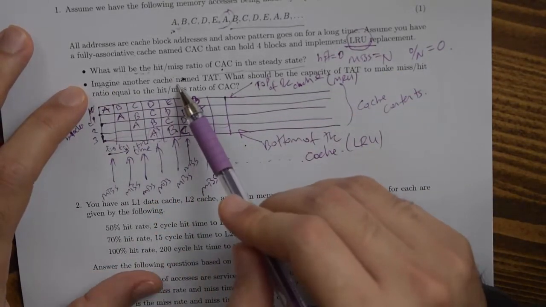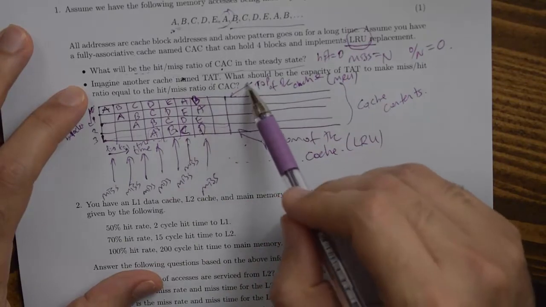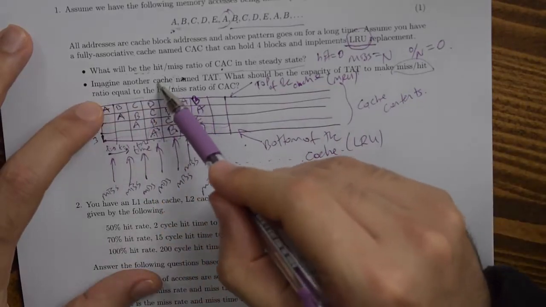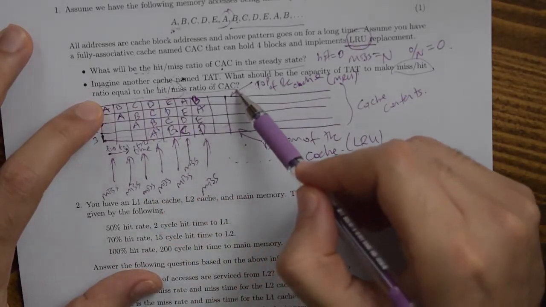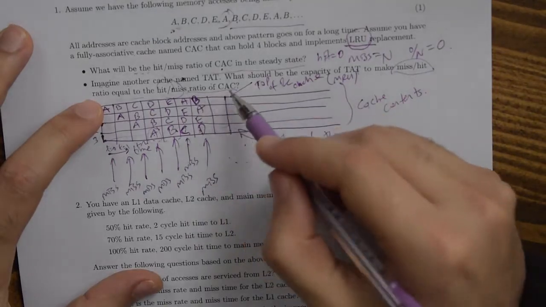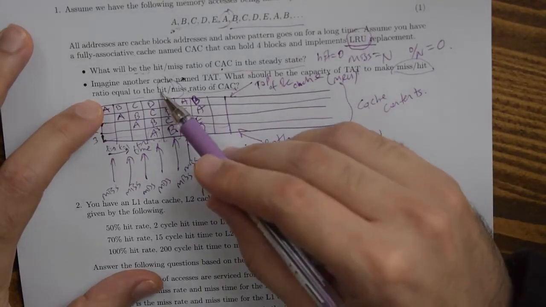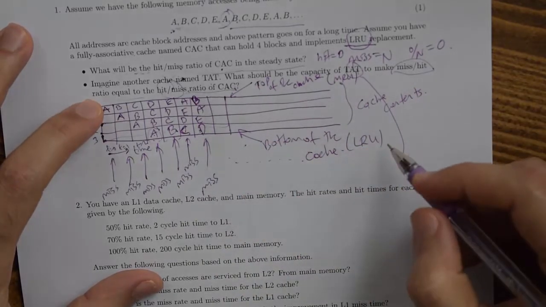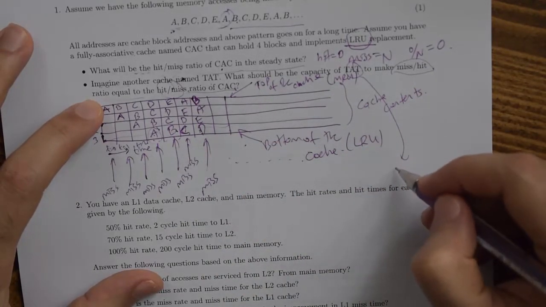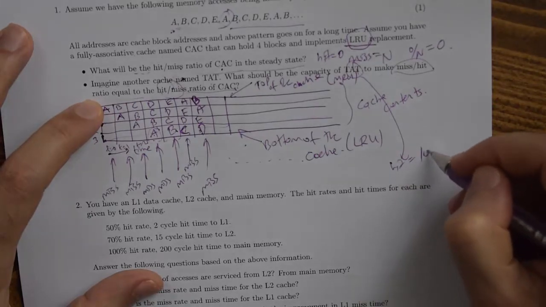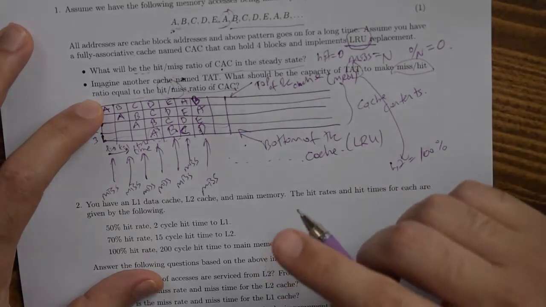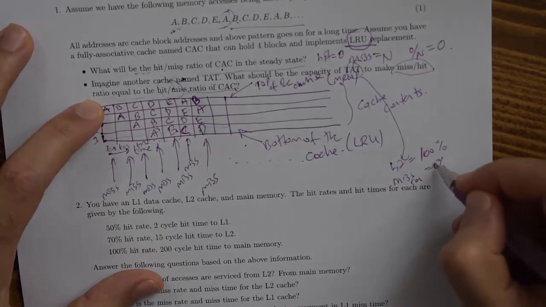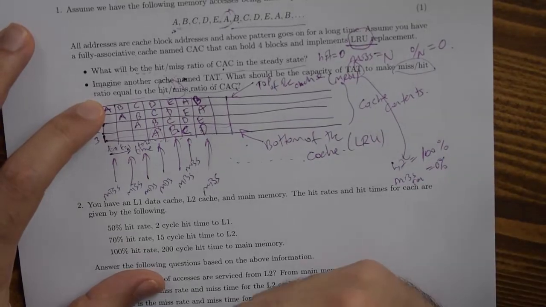Imagine another cache called TAT. What should be the capacity of TAT to make its miss-hit ratio equal to the hit-miss ratio of the CAC? In other words, CAC always misses, with 0 hits. Then this TAT, as I understand from this question, must always hit. So the hit ratio must be 100% and the miss ratio 0%, because it's the exact reverse. You never miss, you always hit.